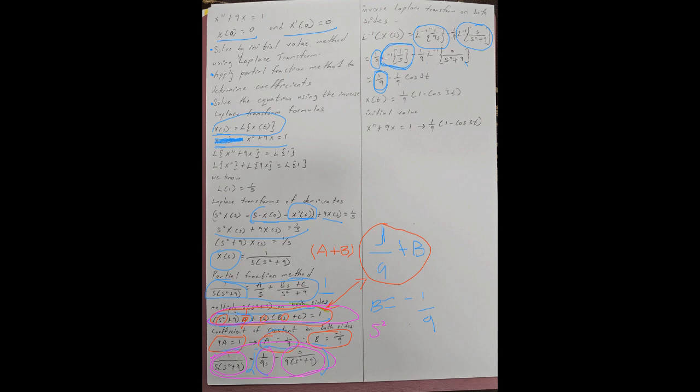If this is 0, what's 0 times 1 over 9? No. So it should be 1, and then 1 times that would be 1 over 9. It should be 1.